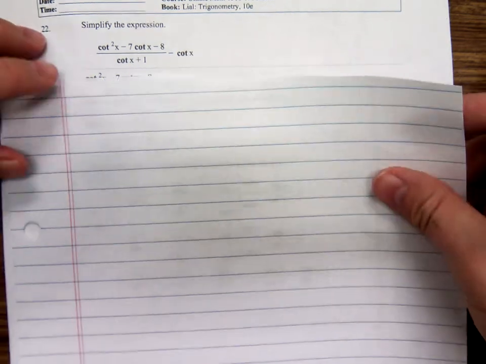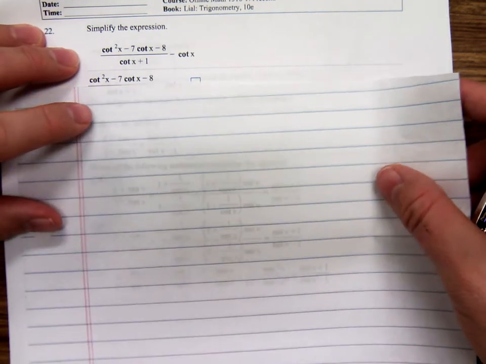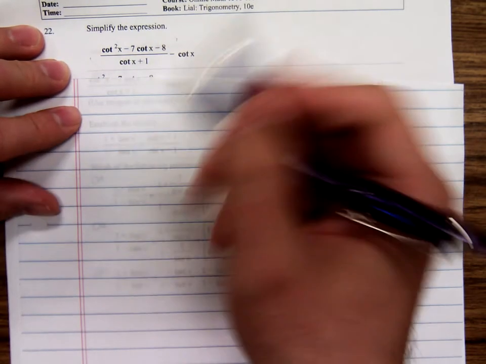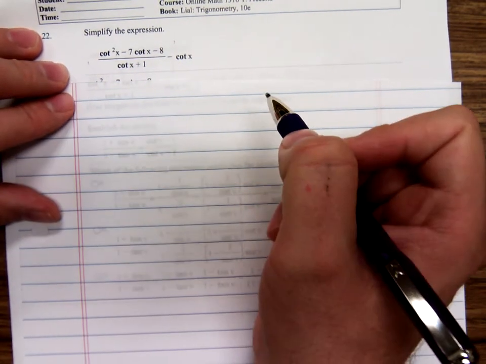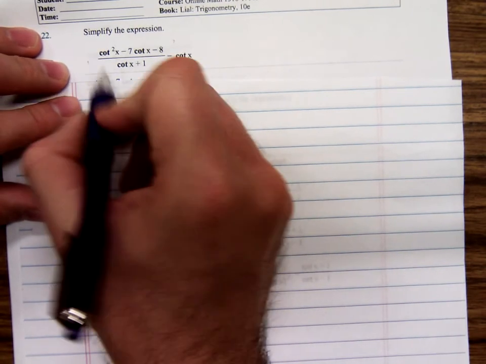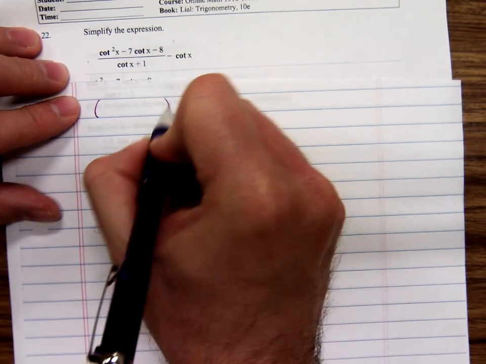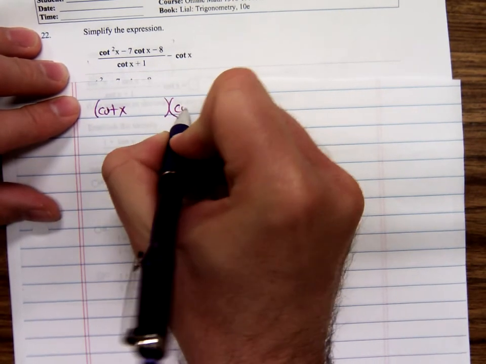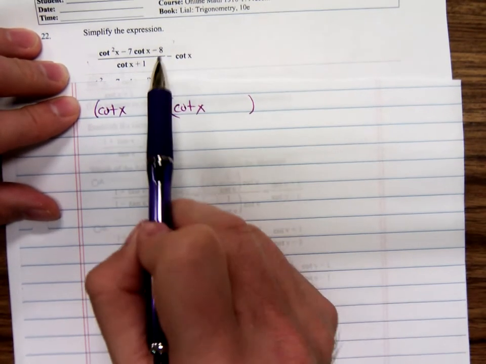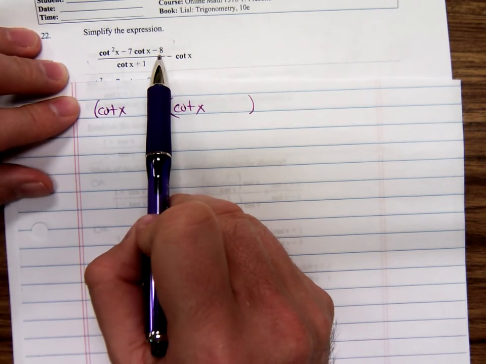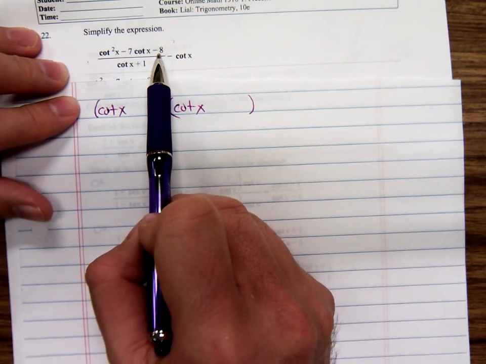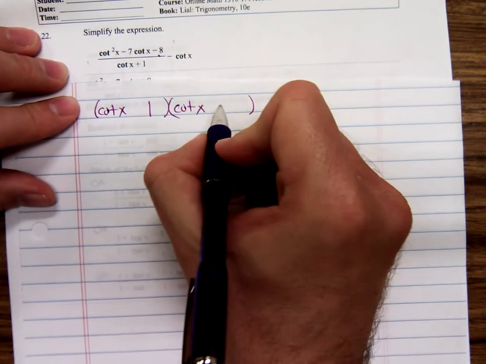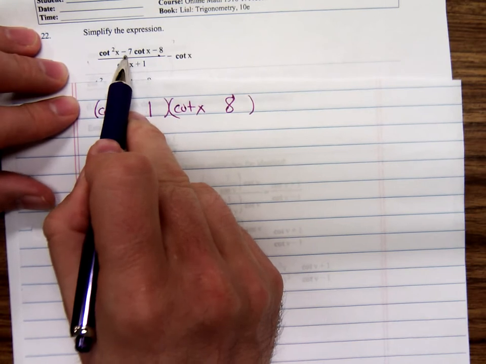If I want to simplify this fraction, I'm going to have to cancel something. In order to do that, I need to factor that top. So if I factor that top, I'd say cotangent x times cotangent x. And then I need two numbers that multiply together to give 8. Either 1 times 8 or 2 times 4. 1 times 8 is what I'm going to use because I want a -7 cotangent x as the middle term.